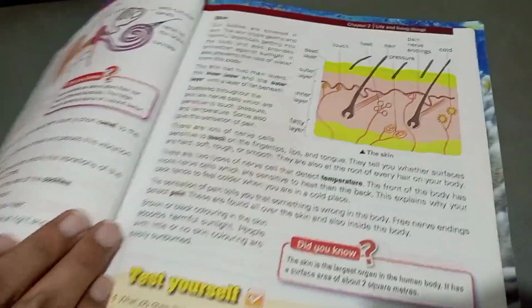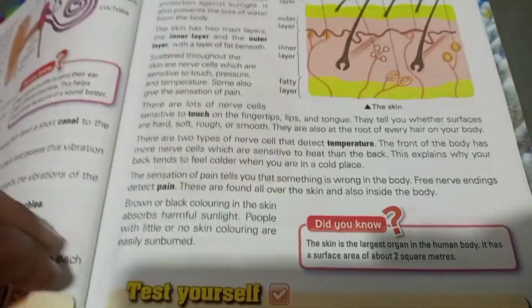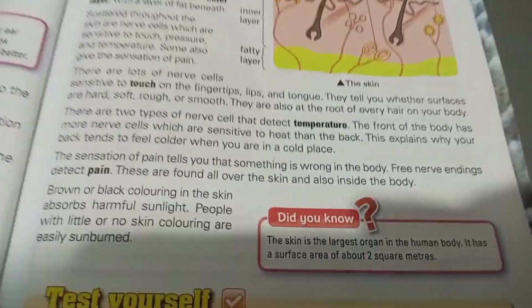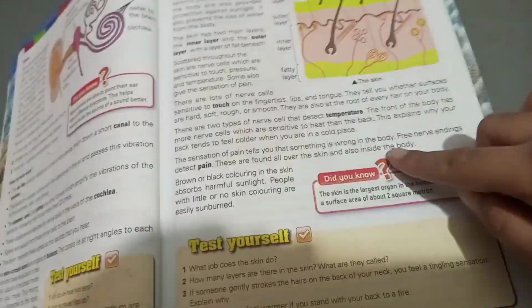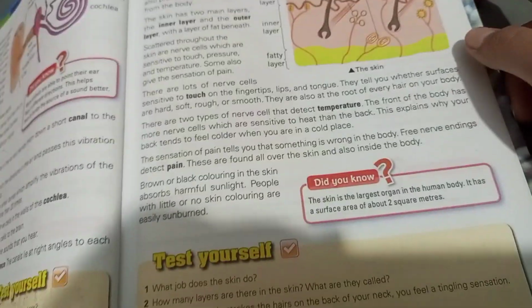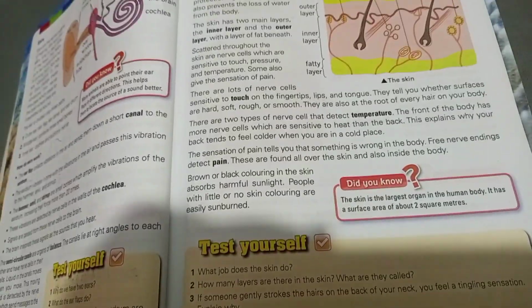There are two types of nerve cells that detect temperature. The front of the body has more nerve cells which are sensitive to heat, and the back has more that are sensitive to cold. That is why our backs tend to feel colder when we are in a cold place.